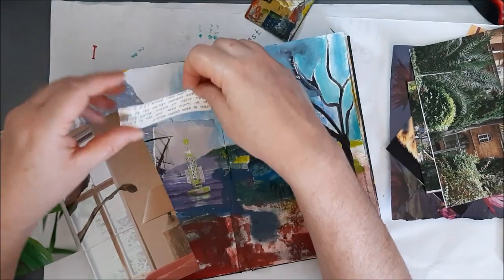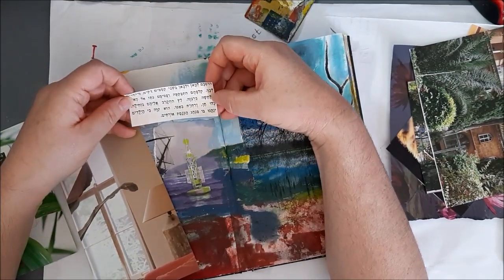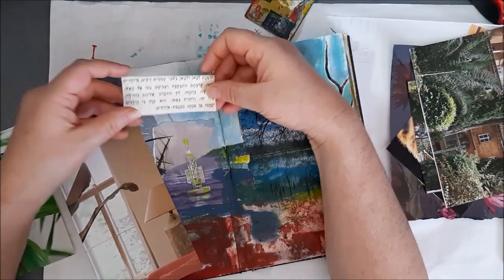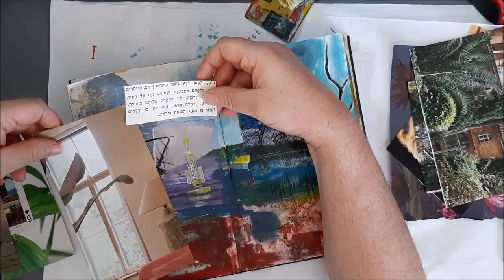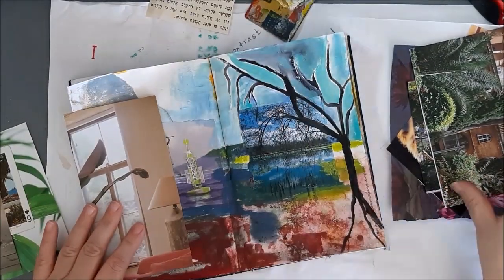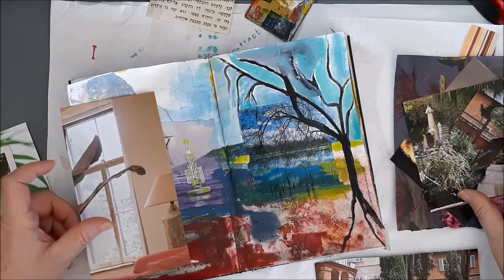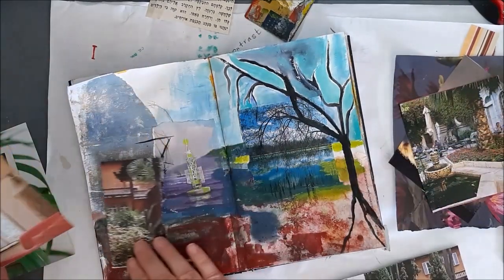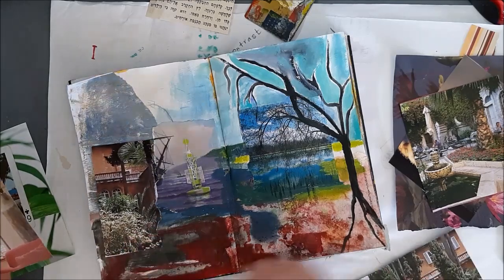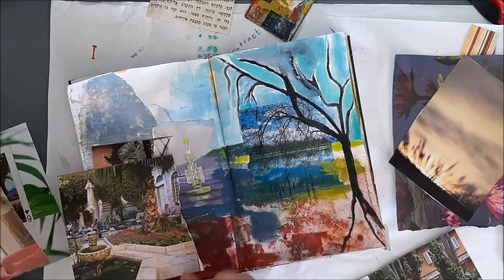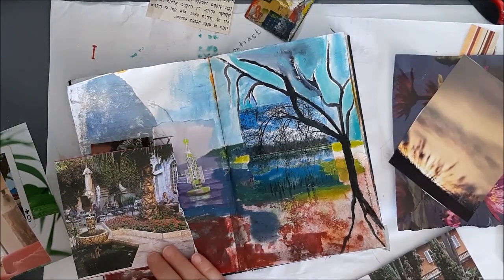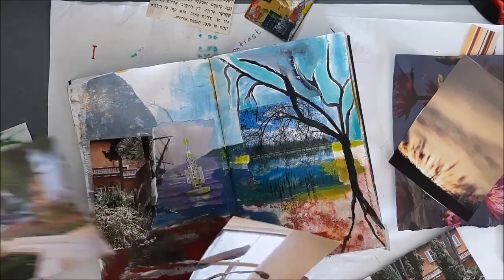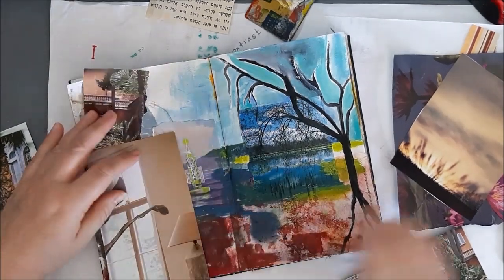Sometimes it's just being used as a graphic element. This I like. Maybe I will put it here, this one. This one I like too. No, I don't want to do this. Maybe I'll use maybe this, maybe this.